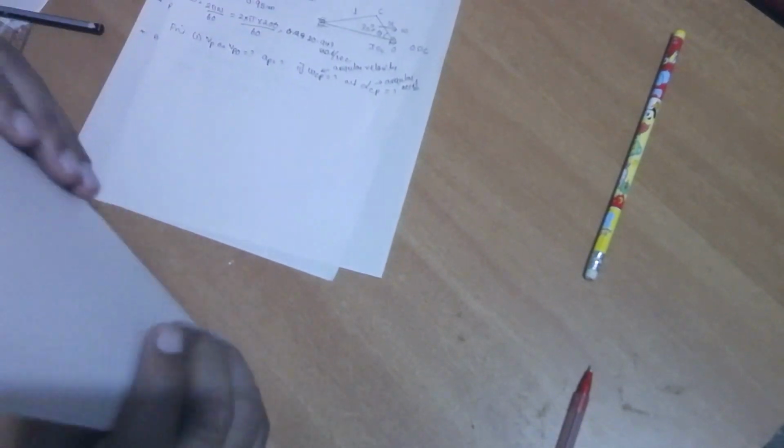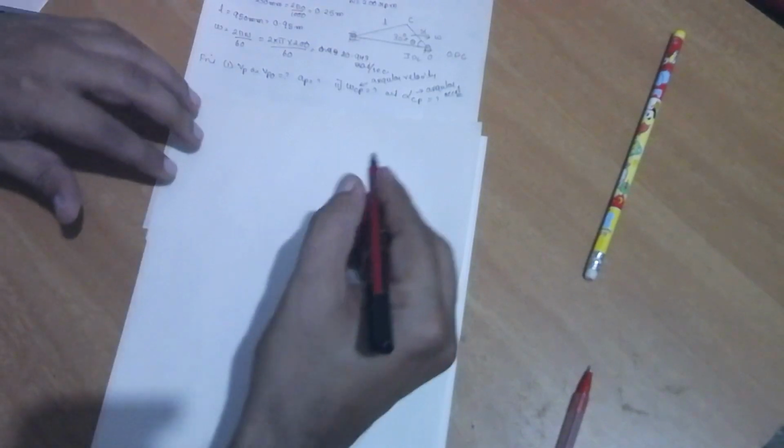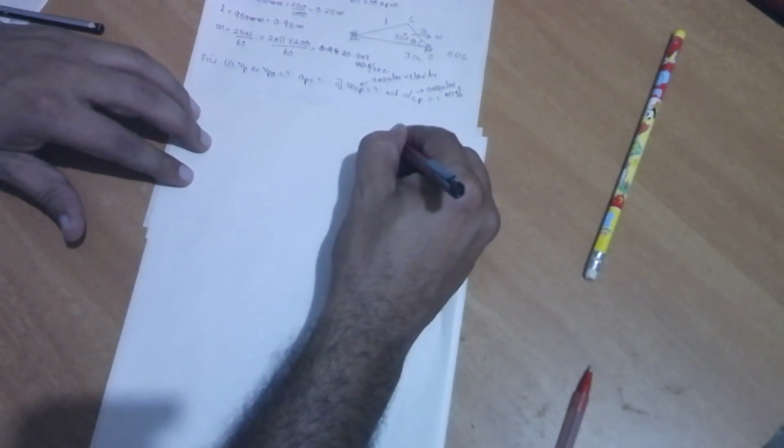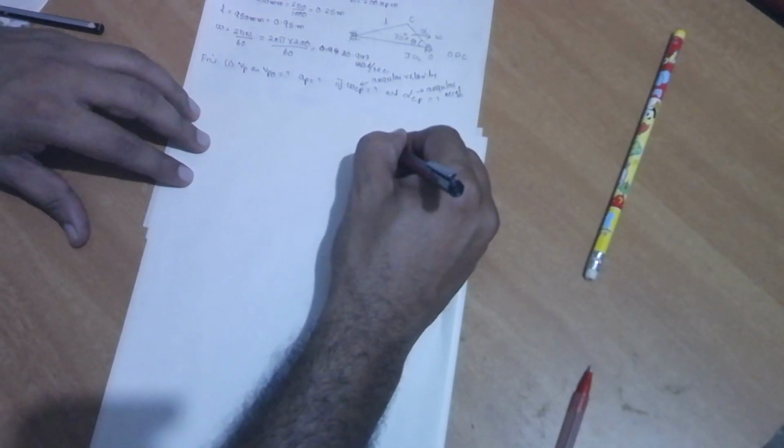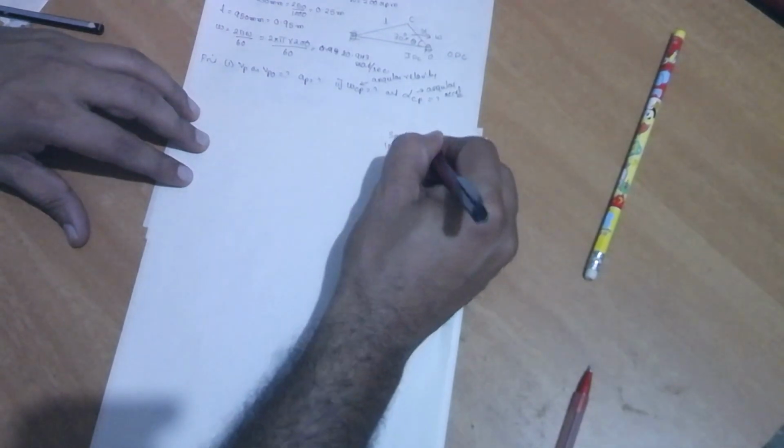Now I will consider the scale here. Scale: 1 centimeter is equal to 0.1 meter.